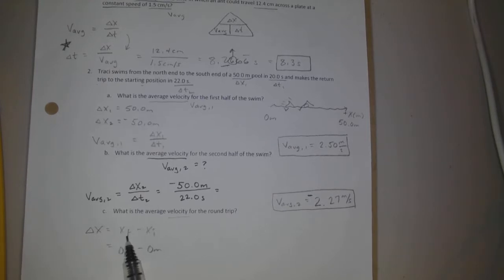Displacement is defined as your final position minus your initial position. Said in other words, your displacement is how far away from your start you end up. And you take that fact literally. It is a different idea than distance.